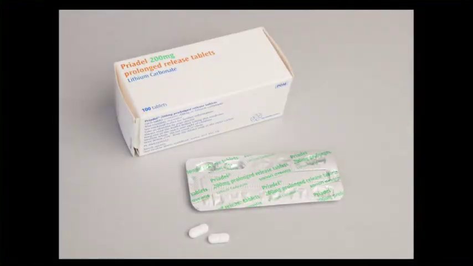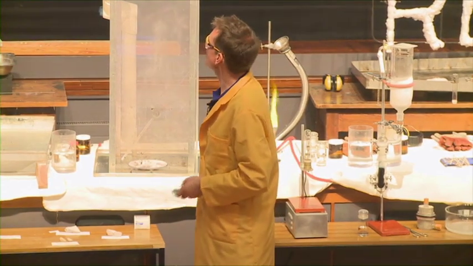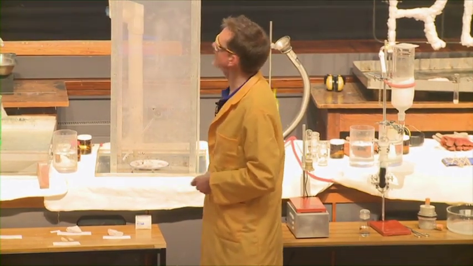And these are some lithium carbonate tablets. You see at the top there, lithium carbonate. This is used in the treatment for depression very successfully. Of course, lithium is also used in batteries.